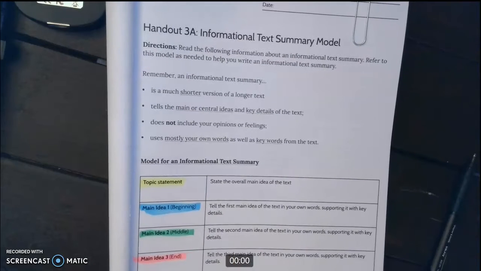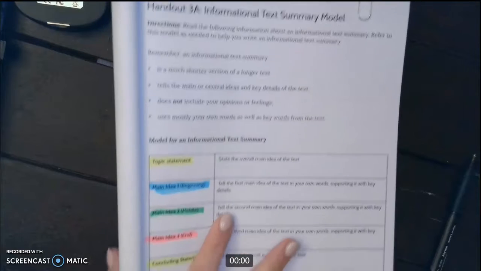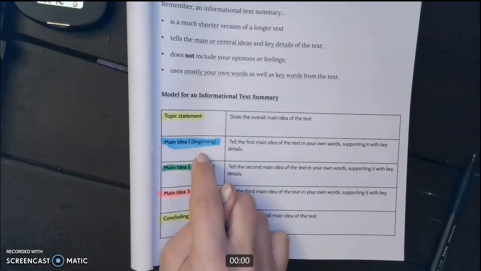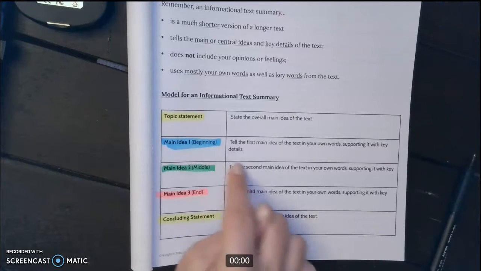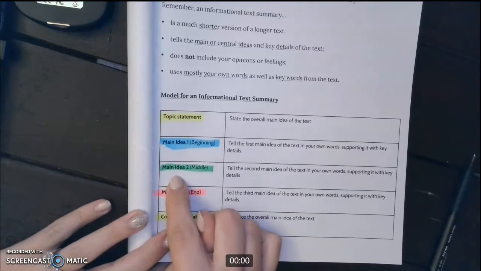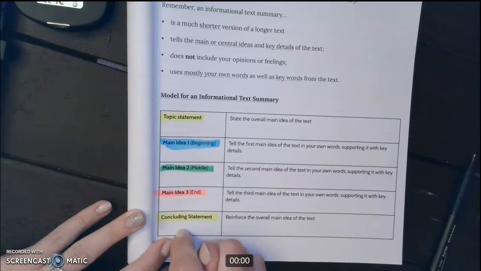Remember that the last time we wrote, we learned how to write a summary, and we started with our topic statement. We took information from the first text or the first section and wrote the main idea. Then we took the second main idea and third main idea, and we concluded again.